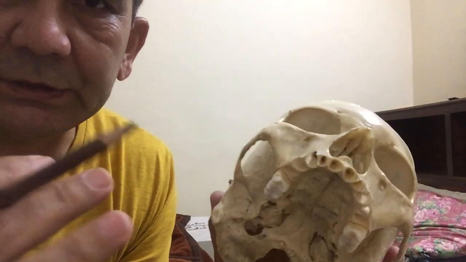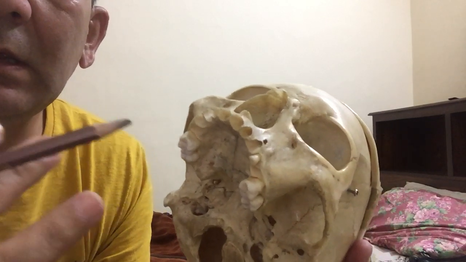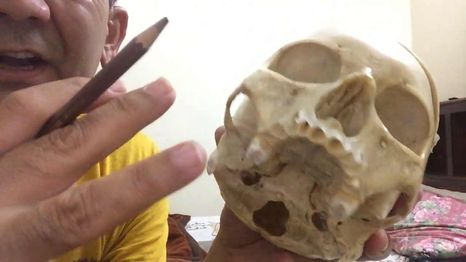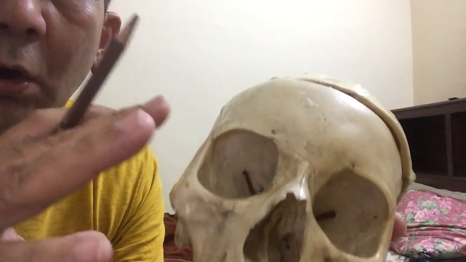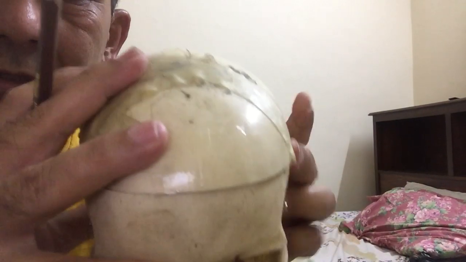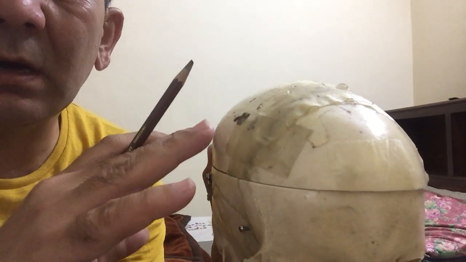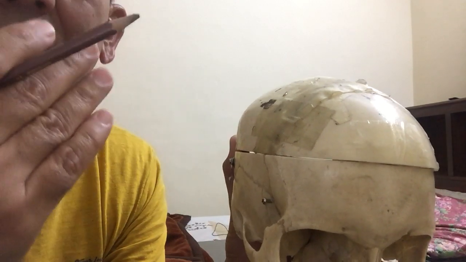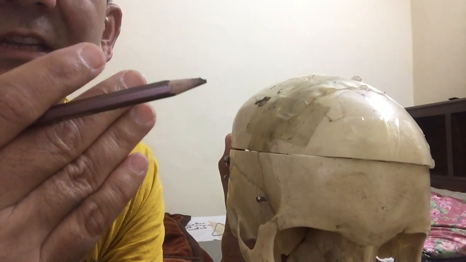I hope this covers all the main features. We learned about the anatomy of the whole skull and the cranium portions, the cranium bones, which make the cranial cavity. The first portion of the cranium is called the neurocranium.